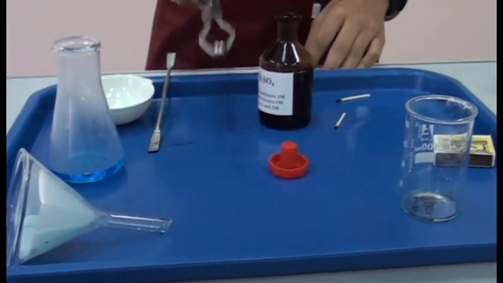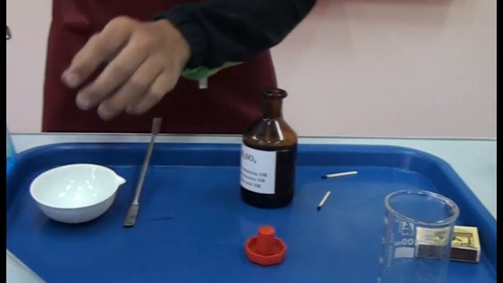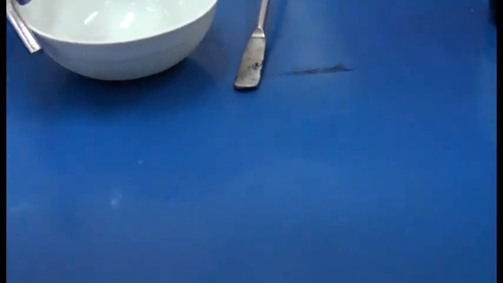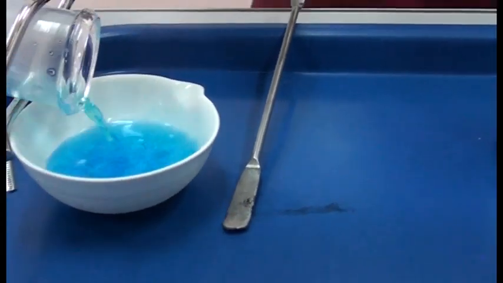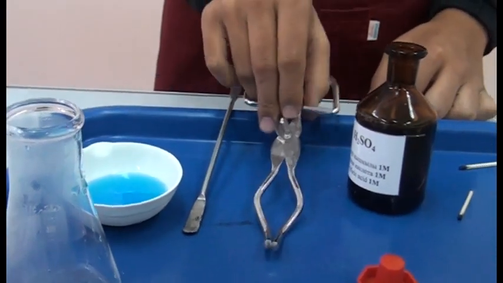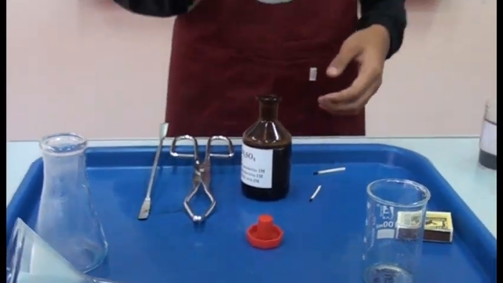So we must heat it and divide it from the water.